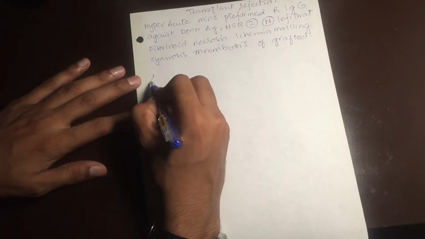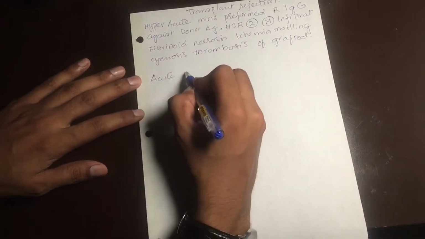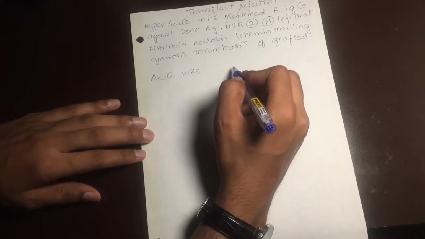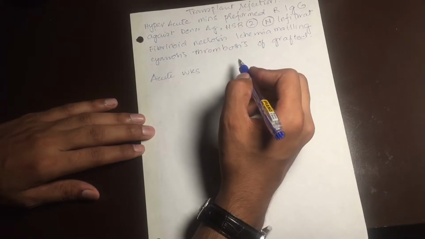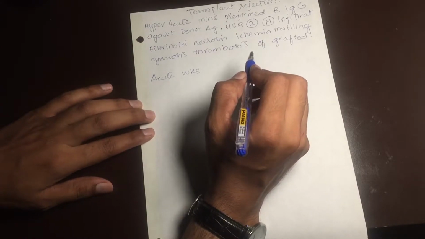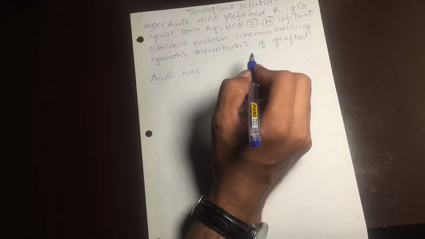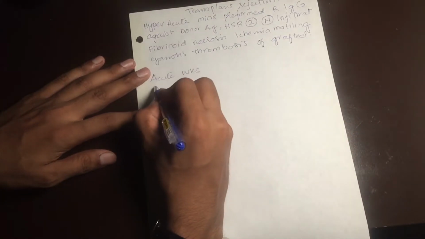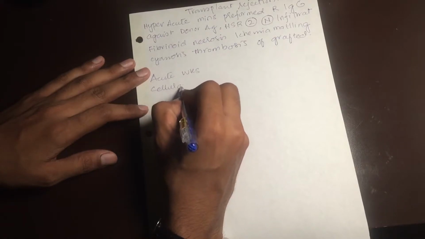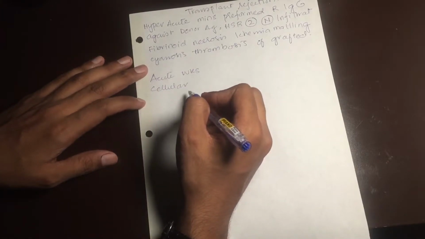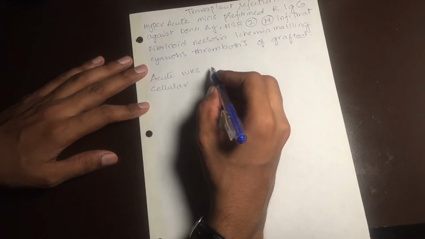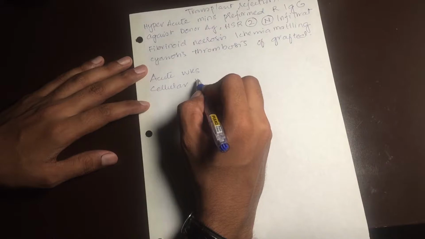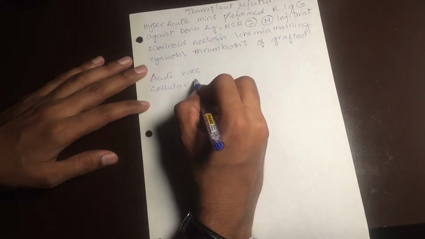Then we have acute. It takes place within weeks. It has two components, cellular and humoral, and it is due to hypersensitivity type 2 and type 4. The cellular component, which is the most common type of acute transplant rejection, is hypersensitivity type 4.